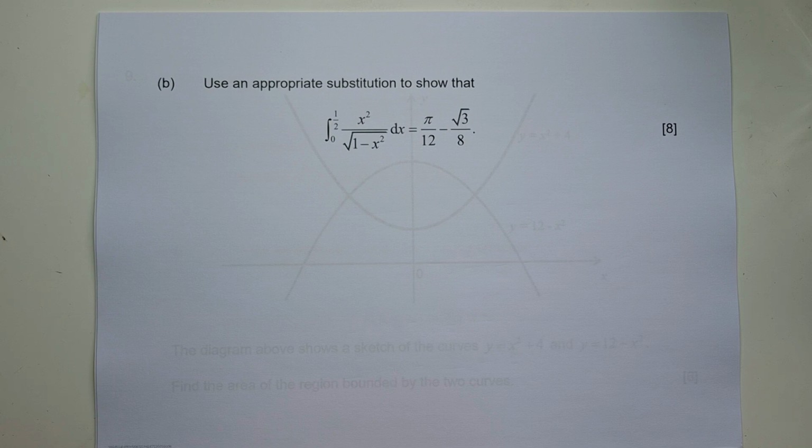If you attempted a substitution of u equals 1 minus x squared, I think you'd get in a bit of a nasty tangle there. It's not going to work out particularly nicely because of the x squared sitting on the top. That won't disappear nicely. So it's a better plan to try and use a trig substitution. And the clue in the answer is that pi. That's not going to appear without any trig being involved, really.